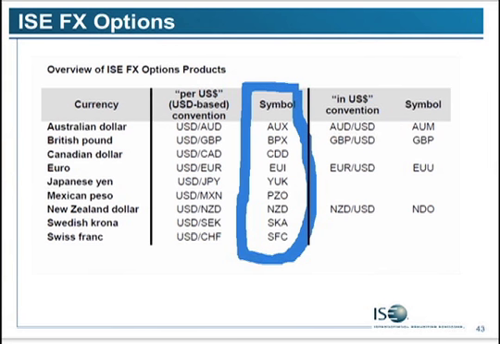Or if you wanted to trade dollar quote, and we created these for those of you that are spot traders and wanted something that looked very much like the spot, well, we created Aussie US, British Pound US, Euro US, and New Zealand US. So these are available also.